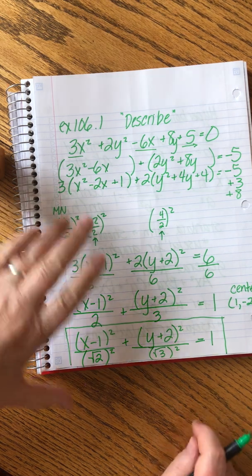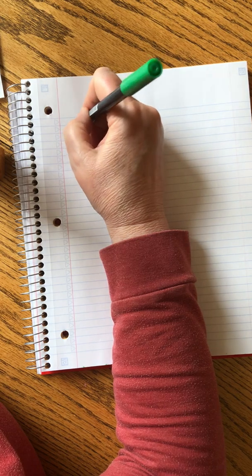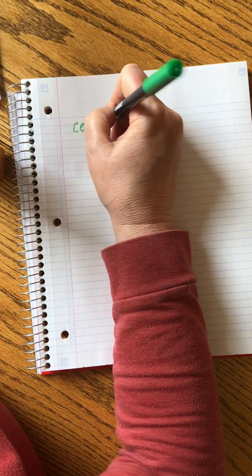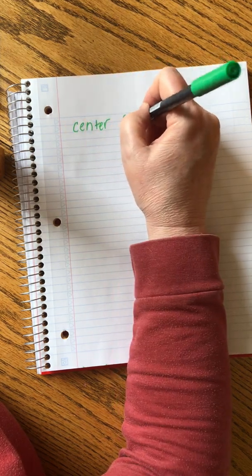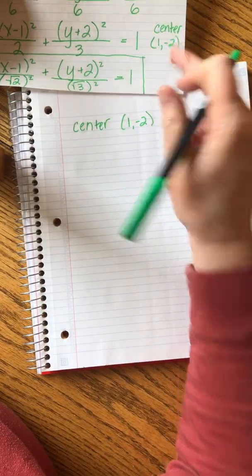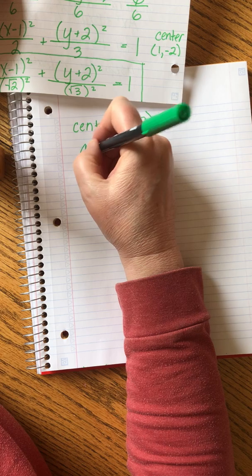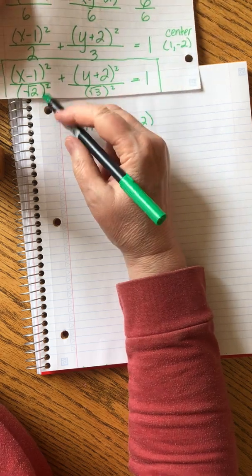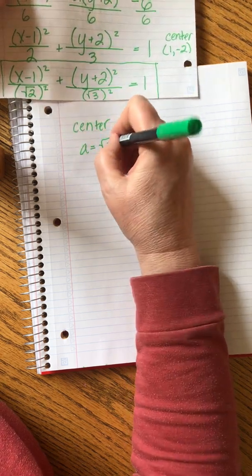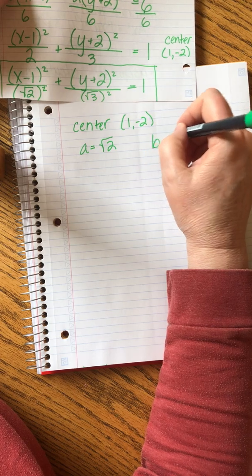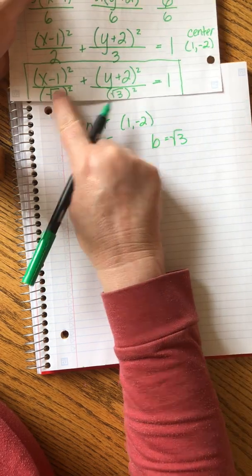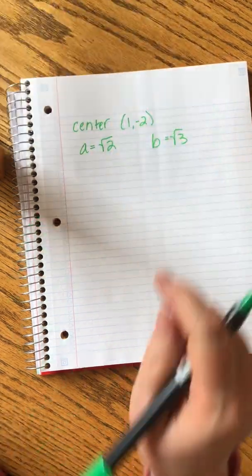All right, let's take that to the next page and let's draw our picture. We know that the center is 1, negative 2. We figured that out a hot second ago, right? There it is, right there. And then we know that our A value is square root of 2, and our B value is square root of 3, right? Because this is A squared and B squared. That's why we wrote them that way.